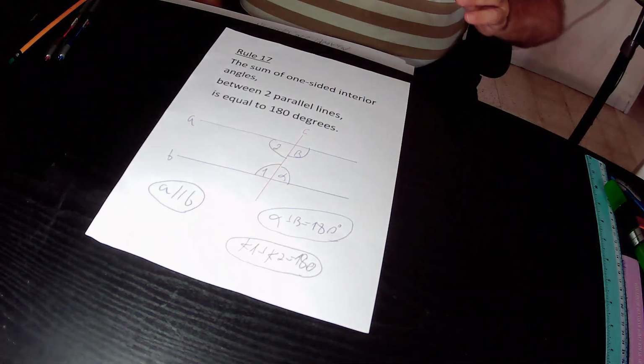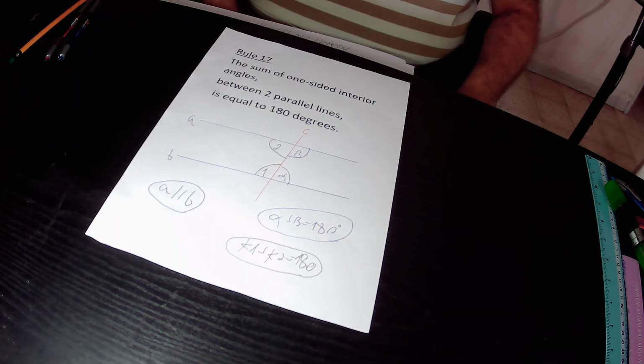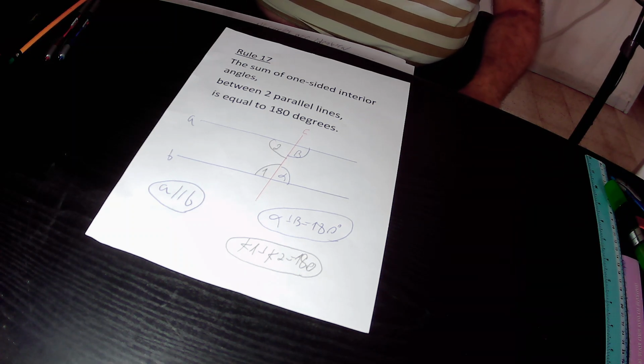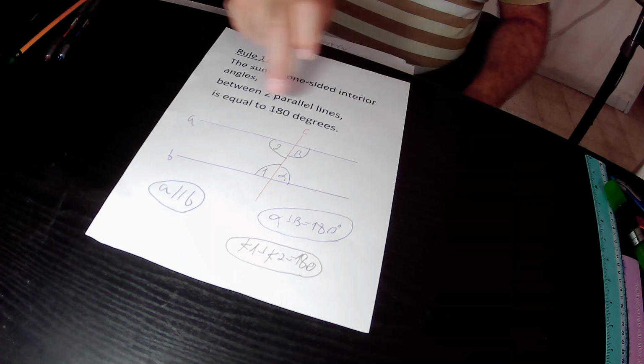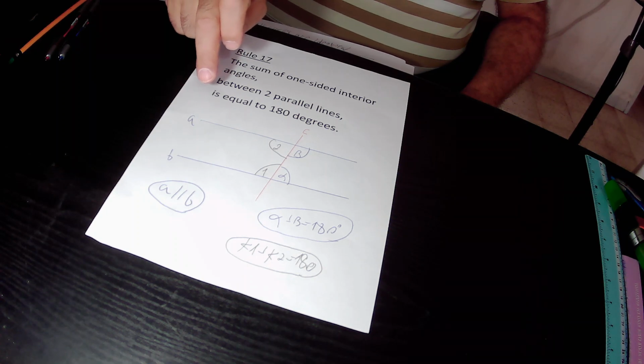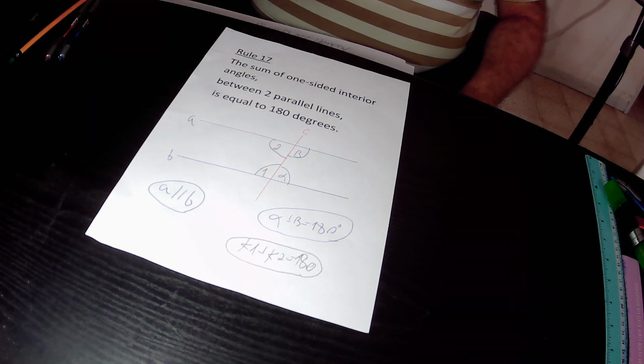So, a bit quickly on rule 17. According to rule 17, the sum of one-sided interior angles between two parallel lines is equal to 180 degrees. In the drawing we have line A that is parallel to line B, and the red line C cuts those two parallel lines A and B at those 2 points.